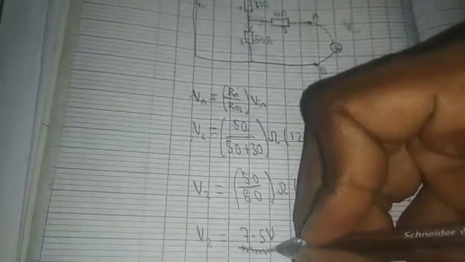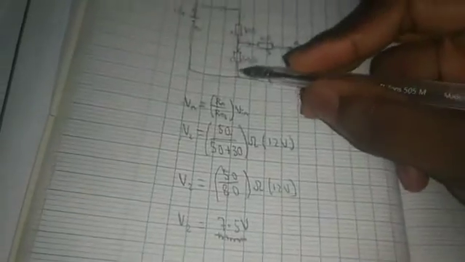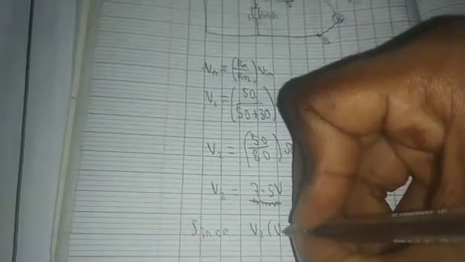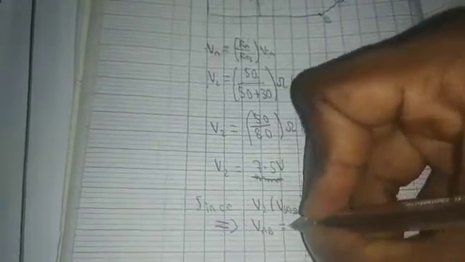But this is not the final answer. Sorry. This is the voltage at these two. And now we'll add a statement: since the 50 ohm resistor is parallel to the voltage output between A and B, therefore, since V2, or you could call it V50 ohm, whatever, is parallel to the voltage at AB, this implies that the voltage at AB is equal to 7.5 volts. So that's basically what has to be done for part A.